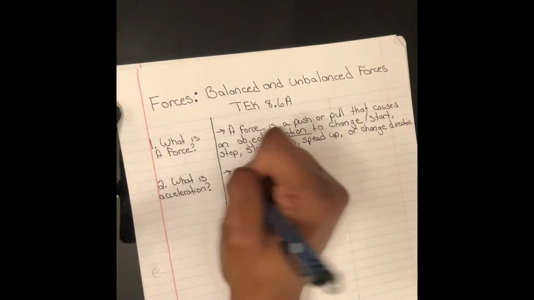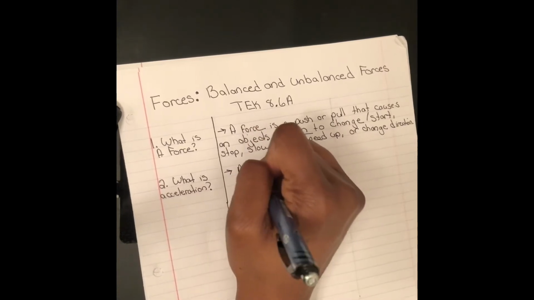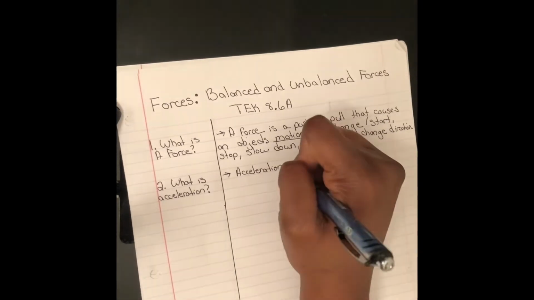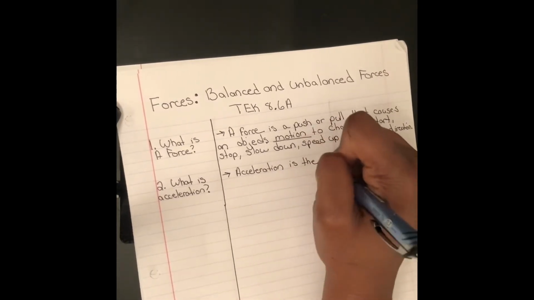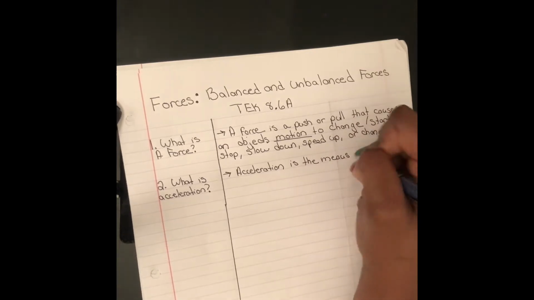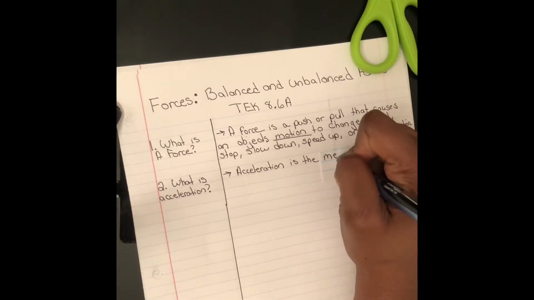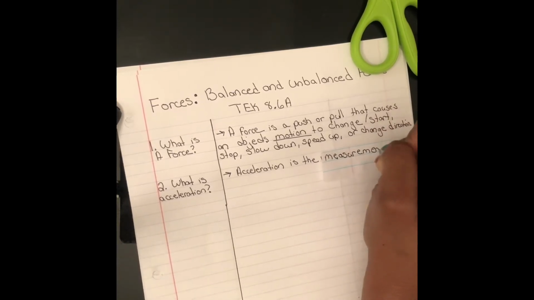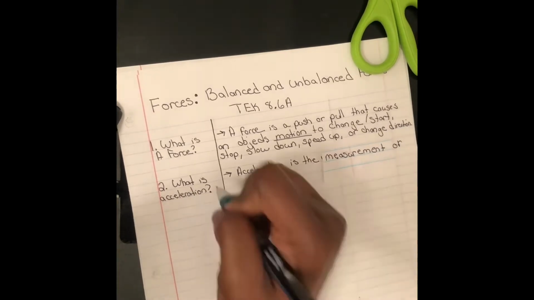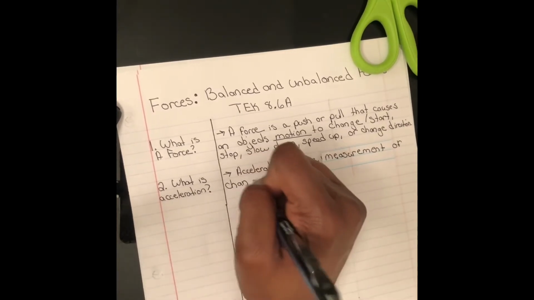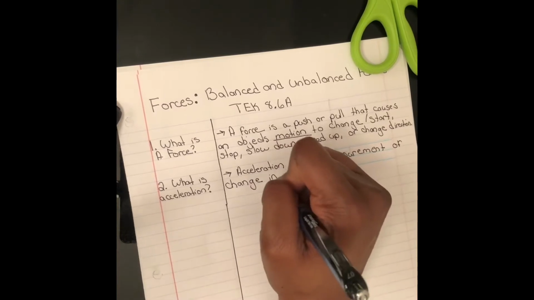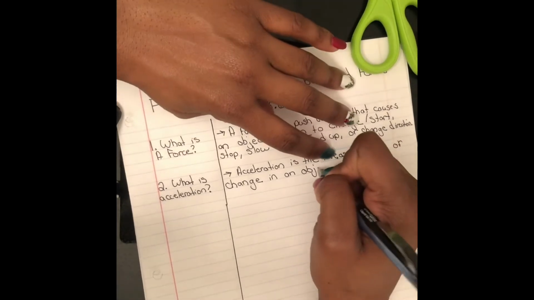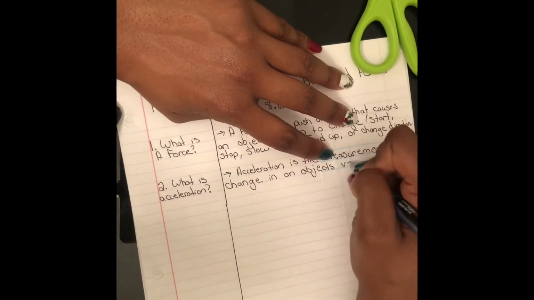Acceleration, my kiddos, is the measurement of change in an object's velocity.